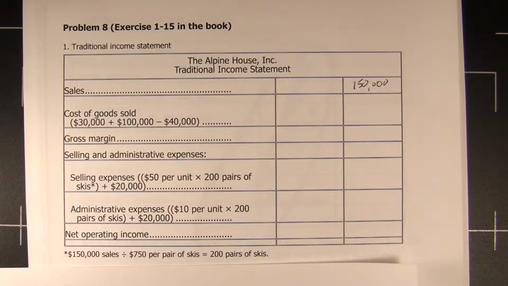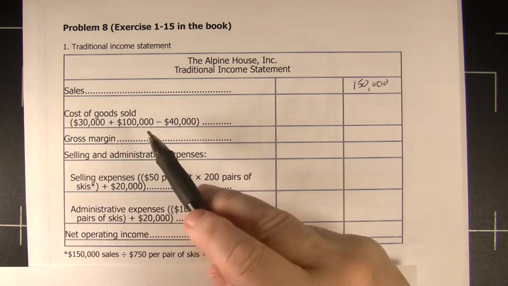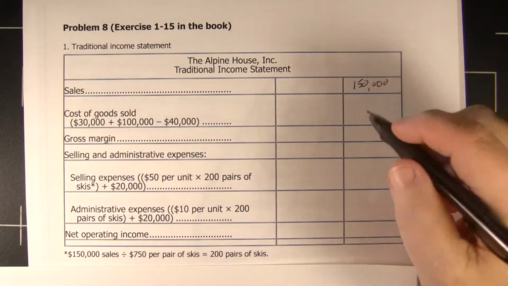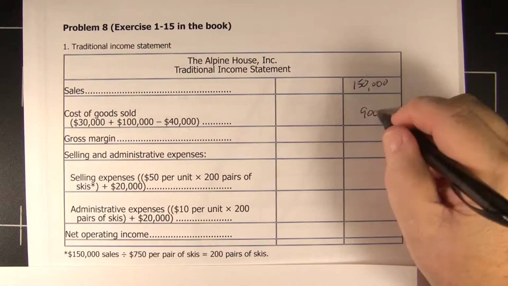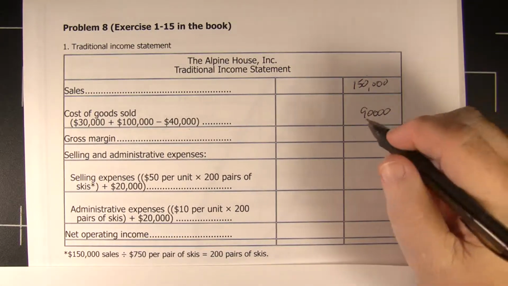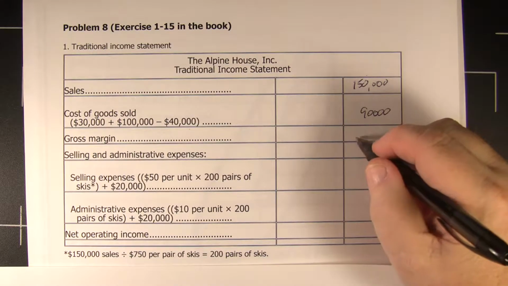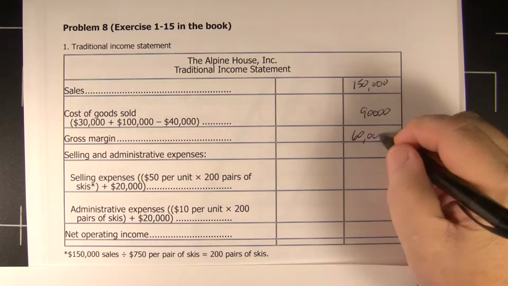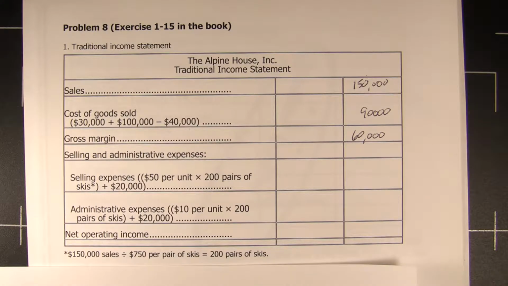So our cost of goods sold, beginning inventory plus purchases minus ending inventory, is $90,000. Our gross margin is $60,000. You did several dozen of these in 2101.